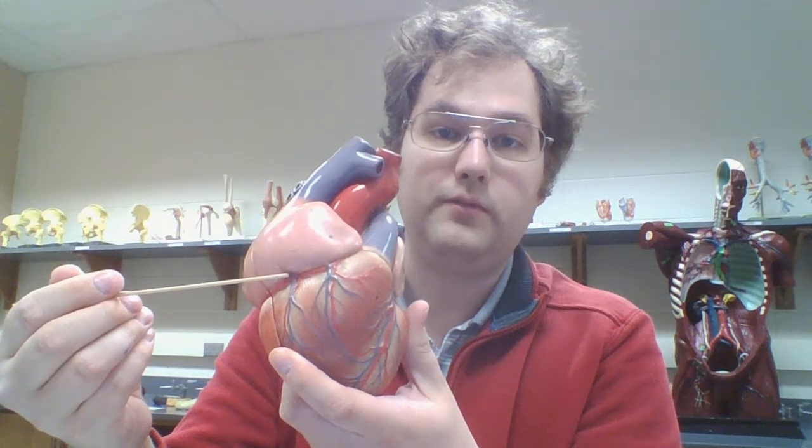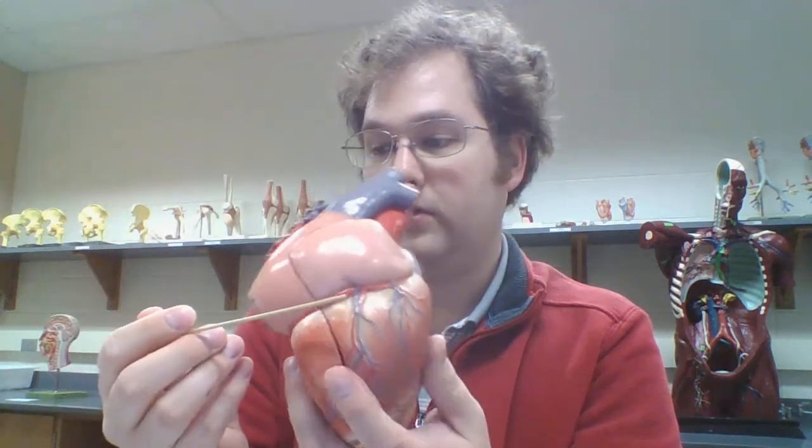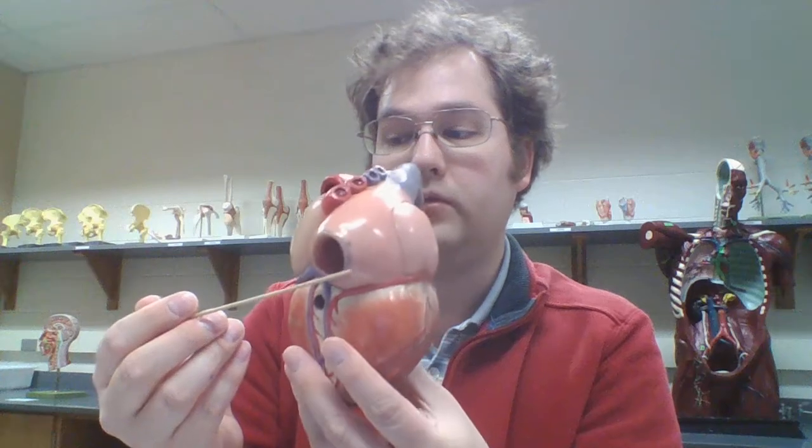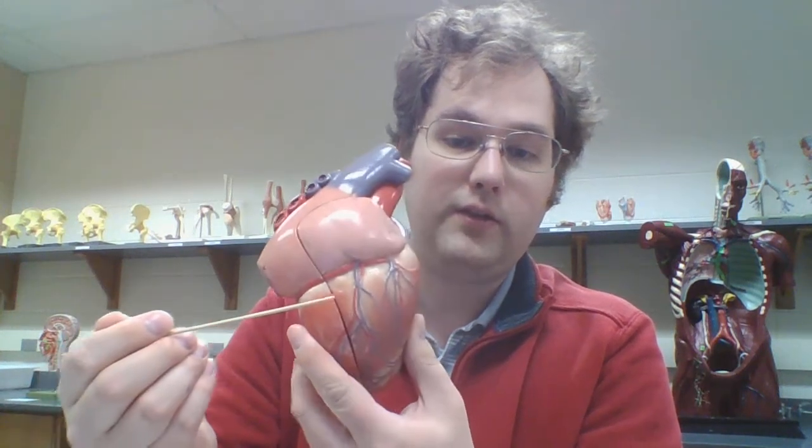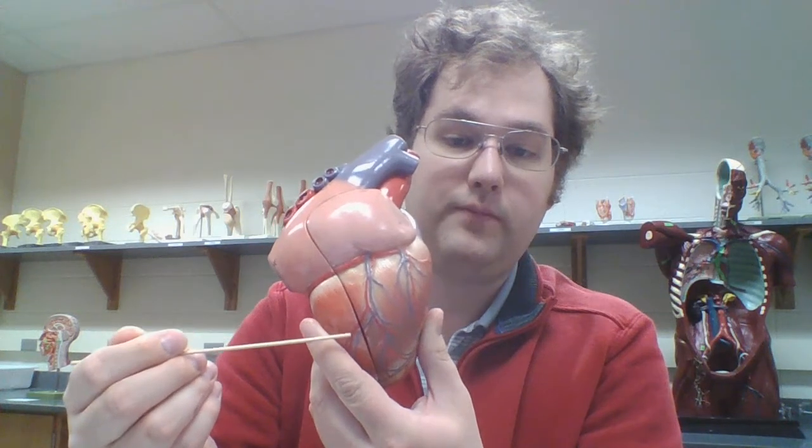Next, we go to the right coronary artery, which you can see goes down underneath the right auricle. The right coronary artery feeds into the posterior interventricular artery and the right marginal artery. If it's going to be on the right and it's going to be red, it's going to be a right marginal artery. Next, we have the coronary sinus, this big blue field in the back.